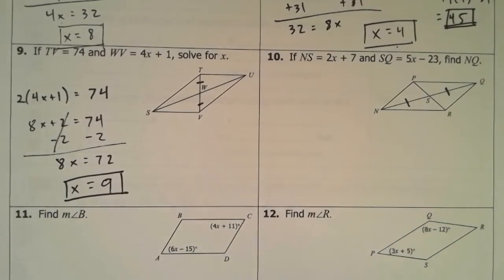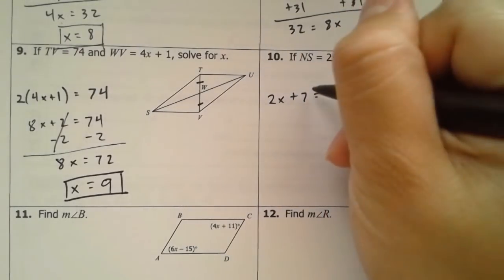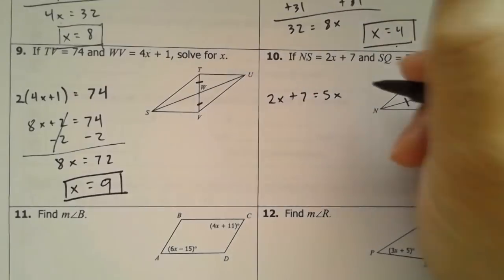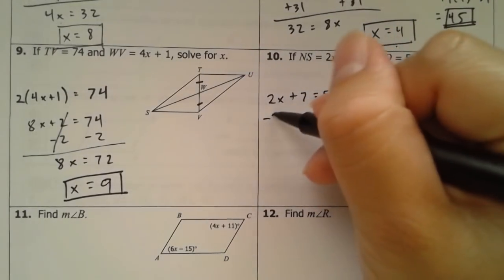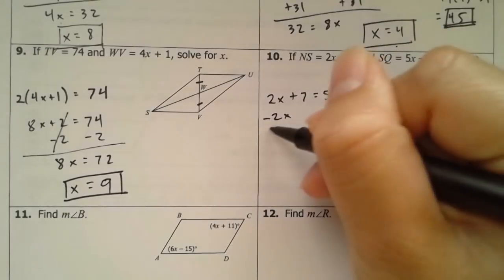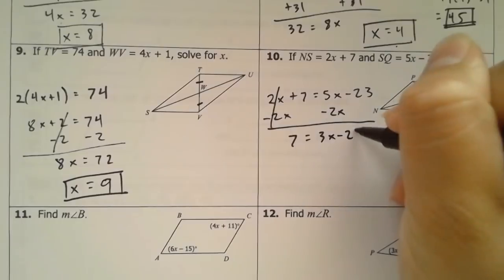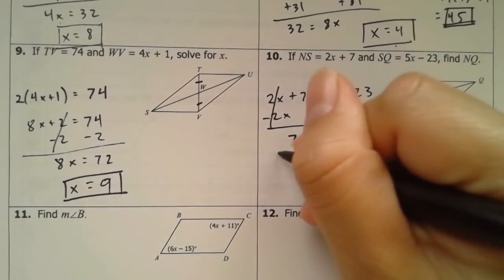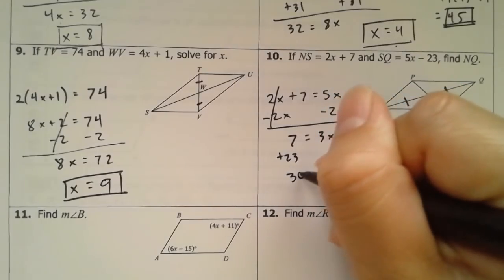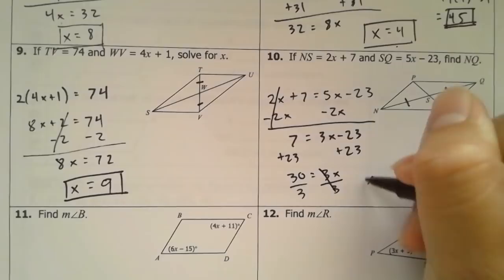And I can set them equal to each other to find what x is. So 2x plus 7 is equal to 5x minus 23. Get my x's on one side. I get 7 is equal to 3x minus 23. Add 23 to both sides. I get 30 is equal to 3x. Divide by 3 and I get x is equal to 10.